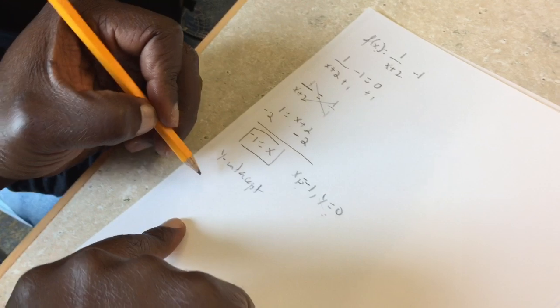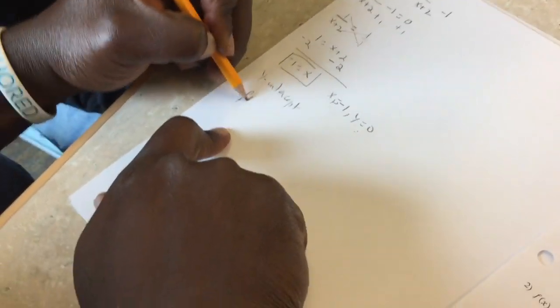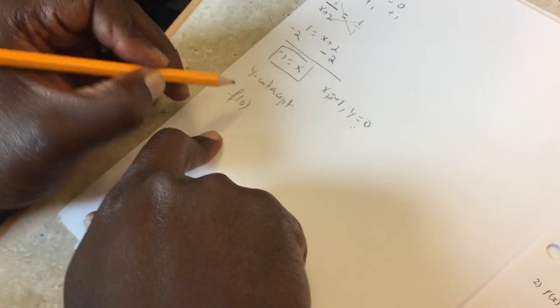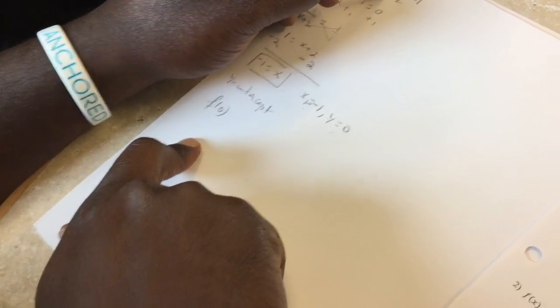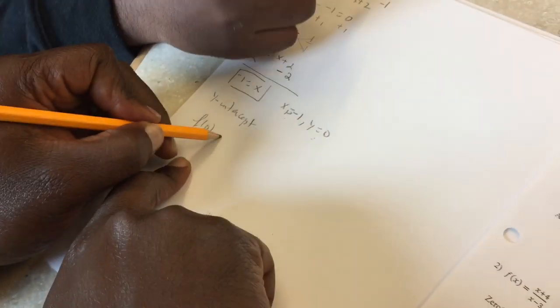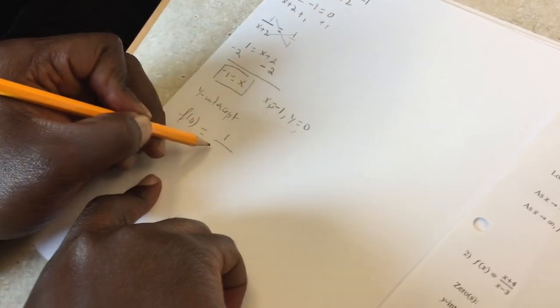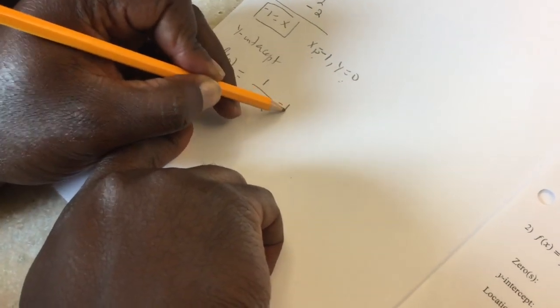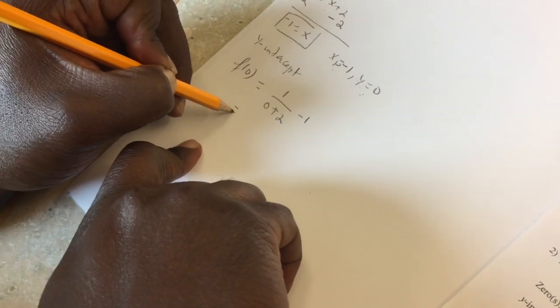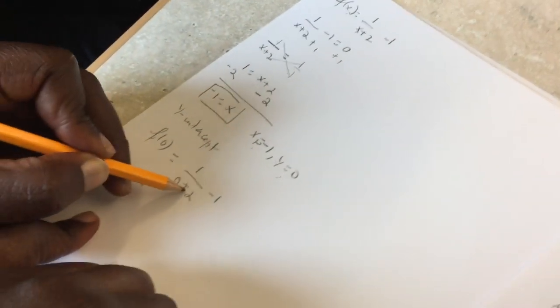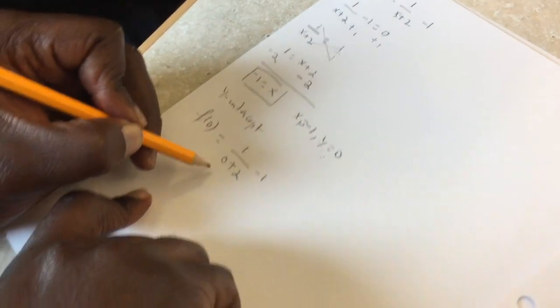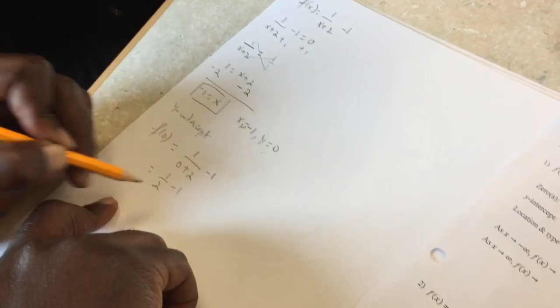Basically what I'm doing is finding f of 0, meaning I'm replacing x by 0 to find y. Anything that's x, you plug in 0. So it's going to be 1 over 0 plus 2, minus 1. You don't need to cross multiply here, because 0 plus 2 is 2. So you do 1/2 minus 1.